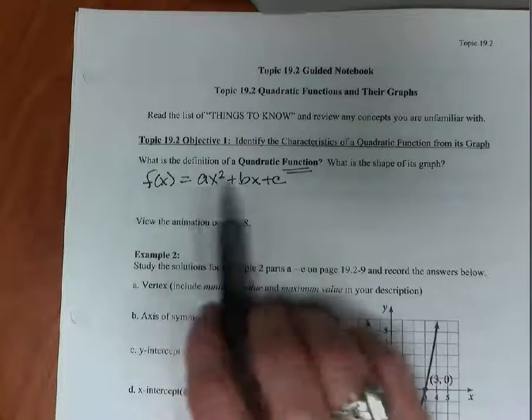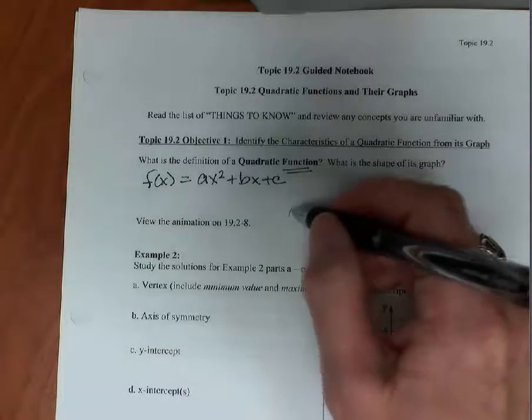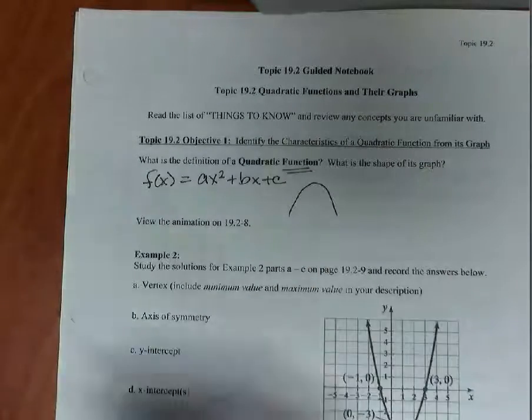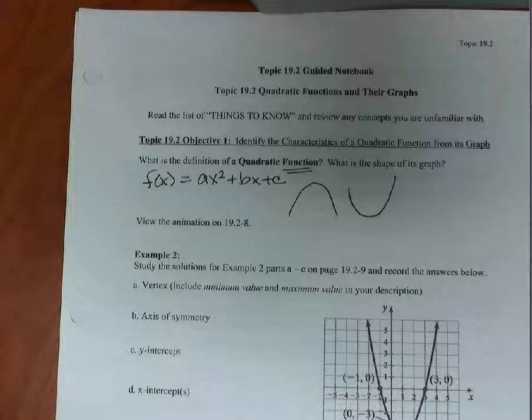Every quadratic function has a U-shaped graph, otherwise known as a parabola. And it will open either up or down, and we're going to cover ways to discuss which way it is. So it takes on the shape of a U or a parabola.